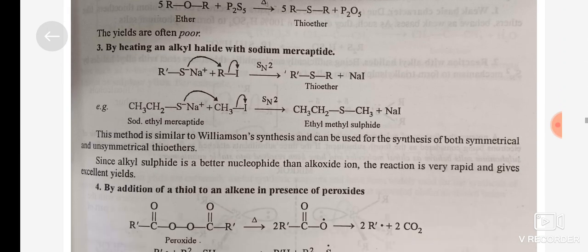Third, by heating an alkyl halide with sodium mercaptide, CH3CH2S negative Na positive plus CH3I, an SN2 reaction, will give CH3CH2SCH3 plus NaI. This method is similar to Williamson synthesis and can be used for the synthesis of both symmetrical and unsymmetrical thioethers. Since alkyl sulfide is a better nucleophile than alkoxide ion, the reaction is very rapid and gives excellent yield.